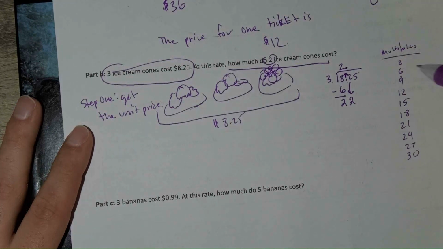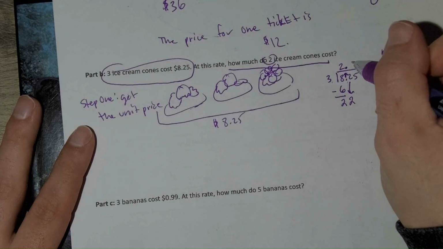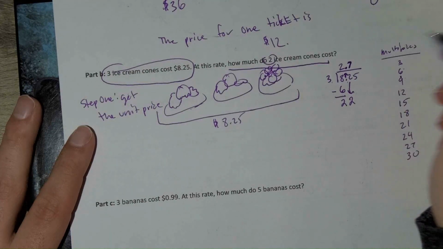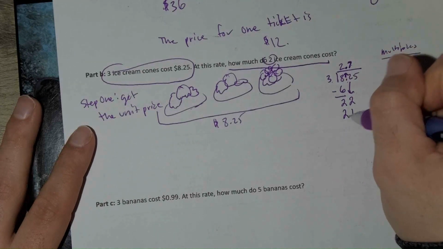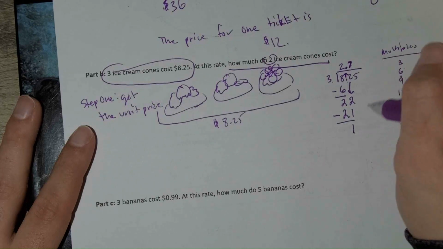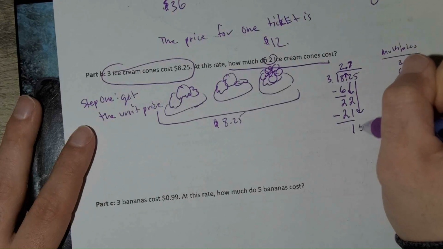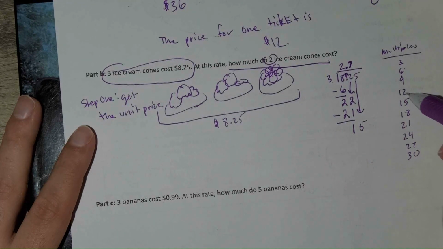3 goes into 22. 1, 2, 3, 4, 5, 6, 7. We can see 22 is in between 21 and 24. And so that means 3 times 7 is 21. And so that means 7 goes in my quotient. 7 times 3 is 21. 22 minus 21 is 1. I can now carry down my 15. 3 goes into 15, right? 15 is in between.